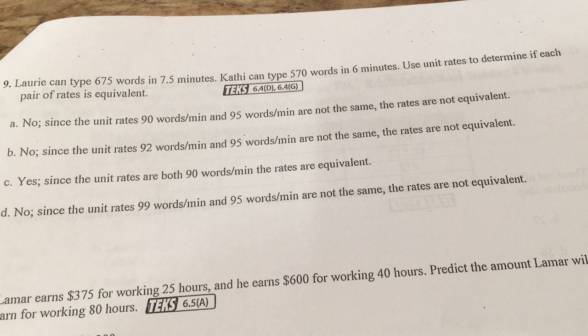B. No. Since the unit rates 92 words per minute and 95 words per minute are not the same, the rates are not equivalent. C. Yes. Since the unit rates are both 90 words per minute, the rates are equivalent. D. No. Since the unit rates 99 words per minute and 95 words per minute are not the same, the rates are not equivalent.